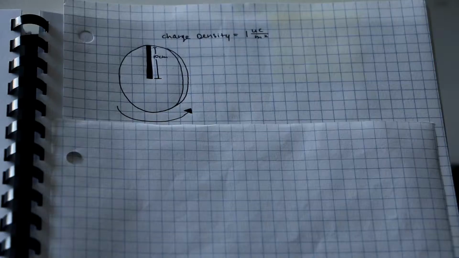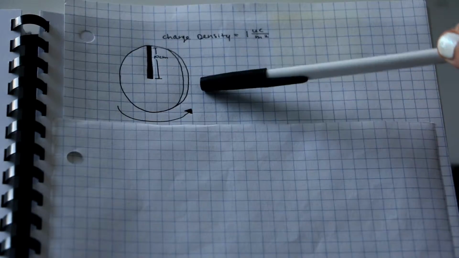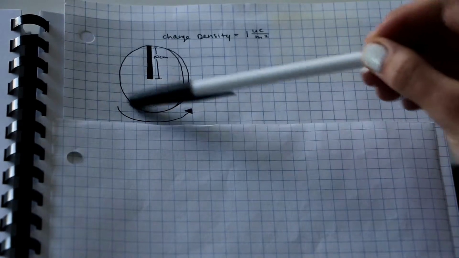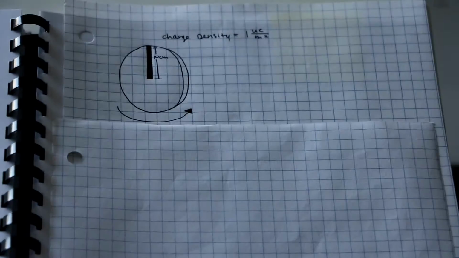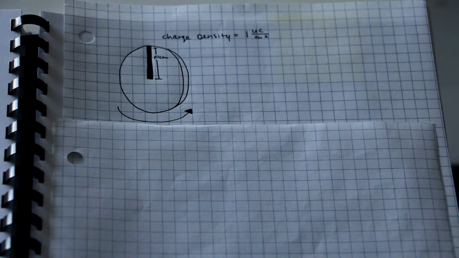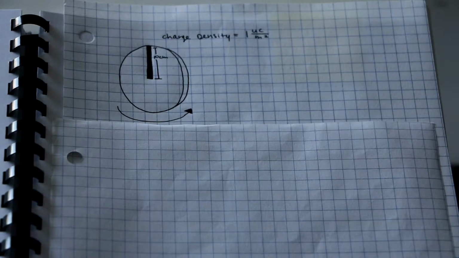So I think the hardest part about this problem is figuring out what they're asking. So this is what the diagram will look like. This is your disk. It'll be rotating like so, and this is the line at which you want to find the angular speed. So to find the angular speed, you'll have to go through finding the charge that goes through it and then comparing that to the current that they give you.